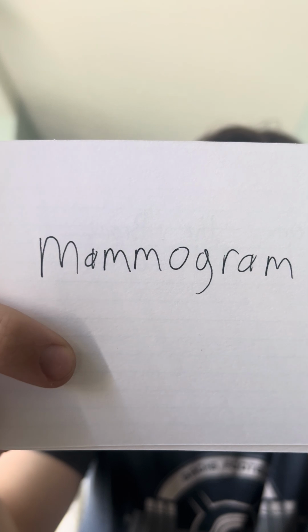Mammogram, what do you think that would be? So mammo would be breast, and gram would be data, a picture, a record. So data on the breast.